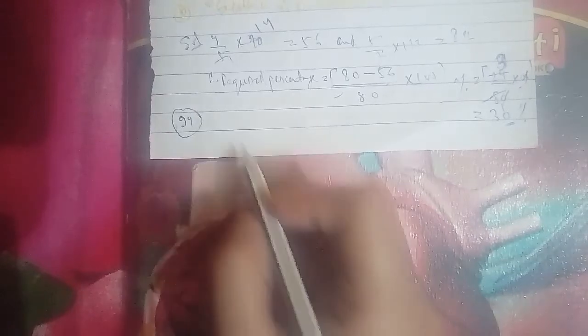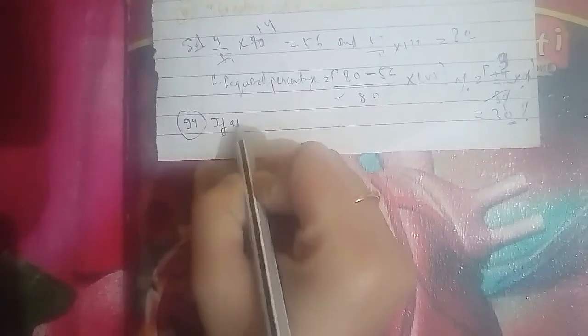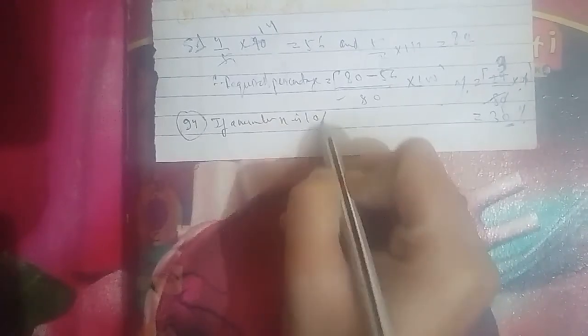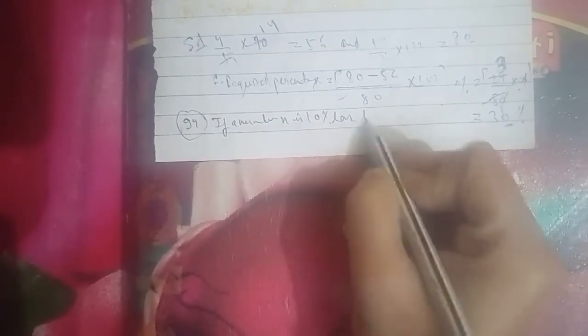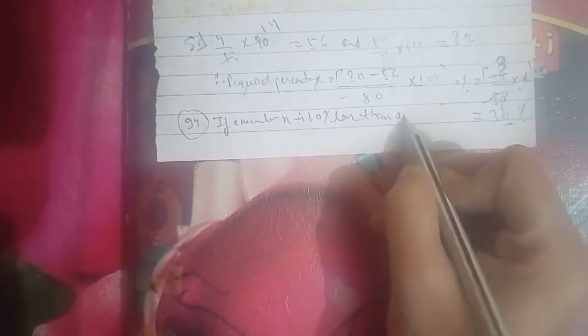This has been asked in an SSC examination paper. The options are 123.75, 140.55, 143 and 150.